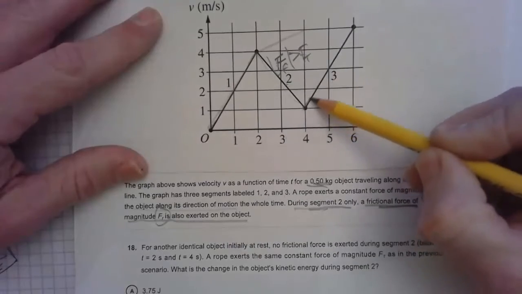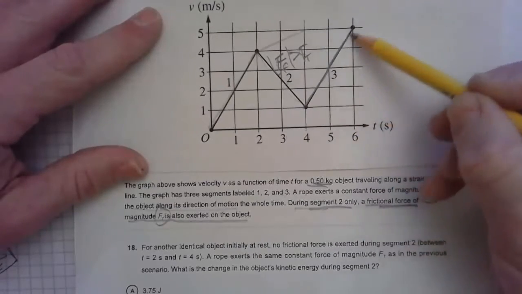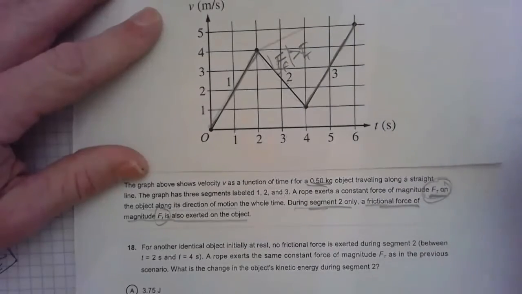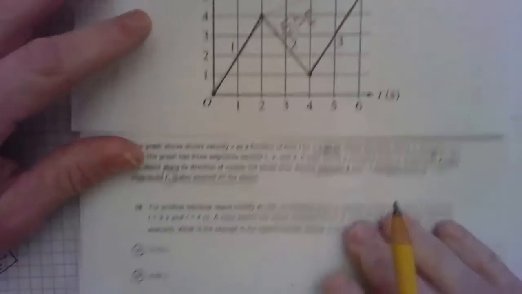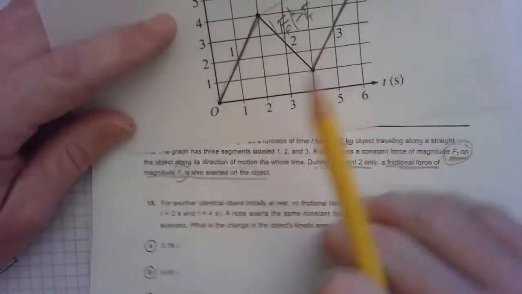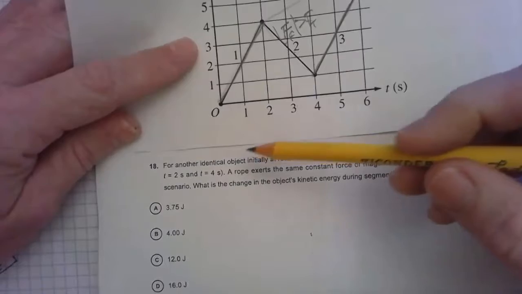Then, notice when some friction's gone, it picks up speed in the exact same slope, the exact same manner. Alright, so let's see what they want us to find. That's just going with what I know when I look at interpreting the diagram. Now we'll see if any of that helps me with the problem.